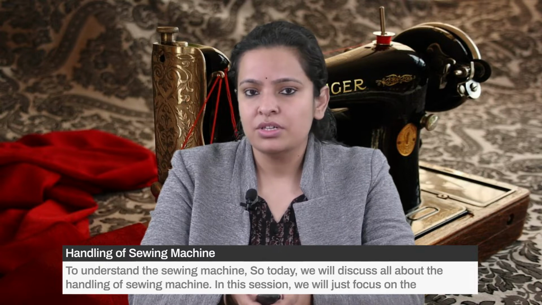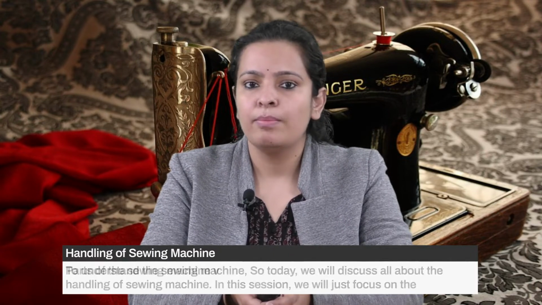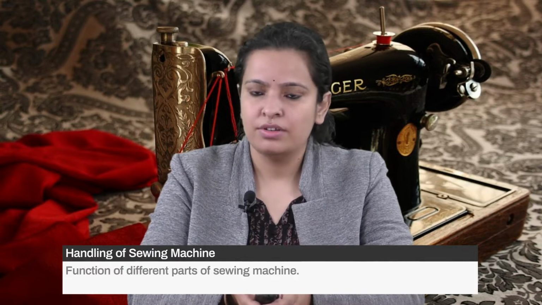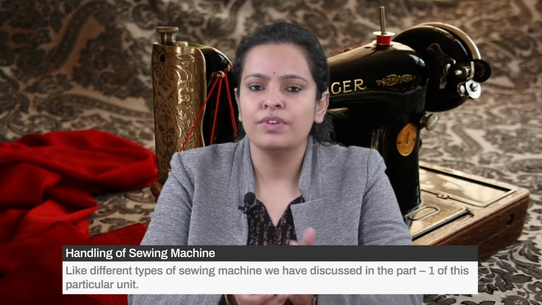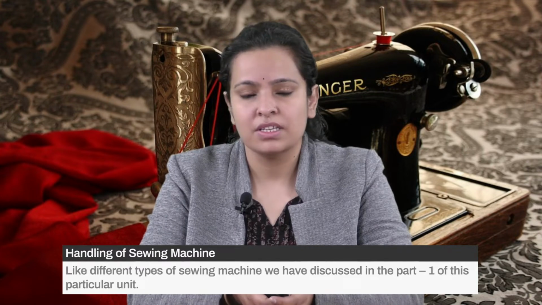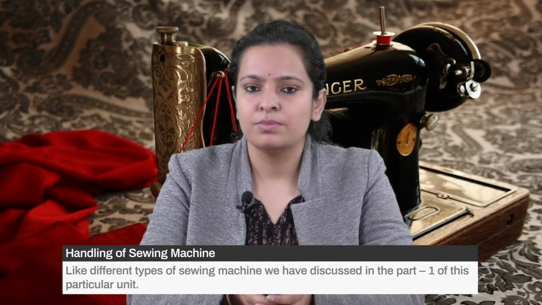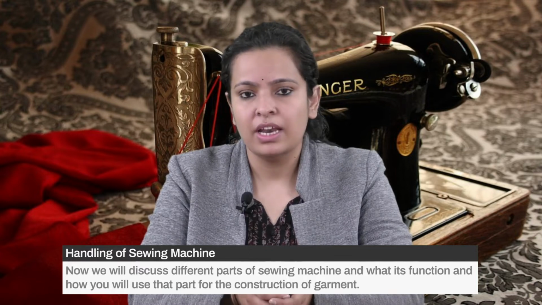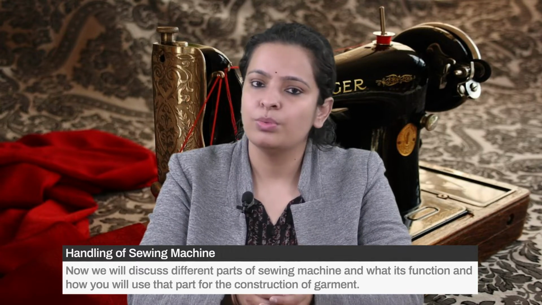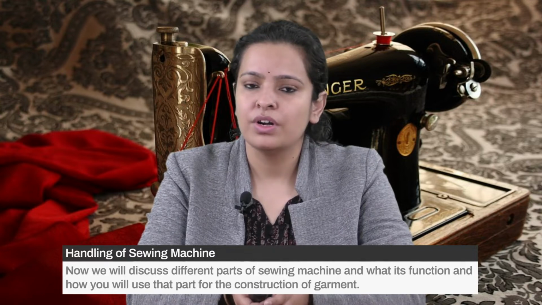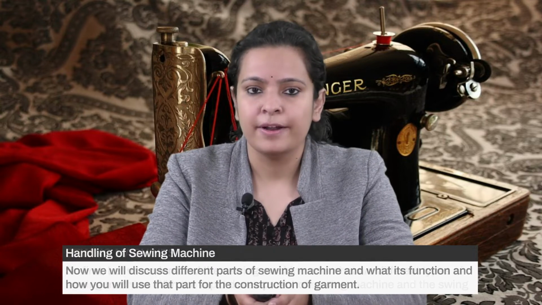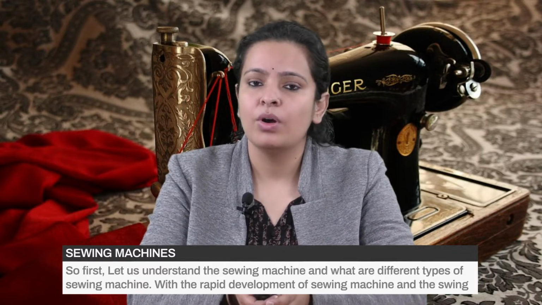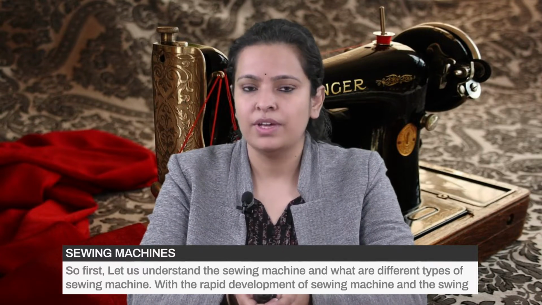In this session, we will focus on the parts of the sewing machine and the function of different parts of the sewing machine. We have discussed the different types of sewing machine in part 1 of this unit. Now we will discuss the different parts of the sewing machine, what their functions are, and how you will use each part for the construction of a garment. So first, let us understand what the different types of sewing machine are.